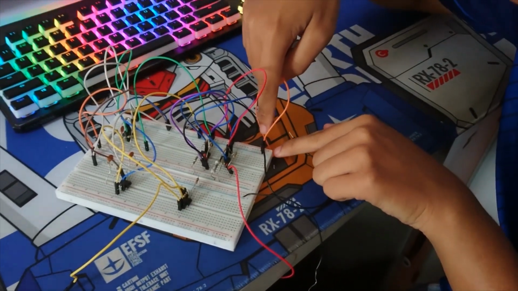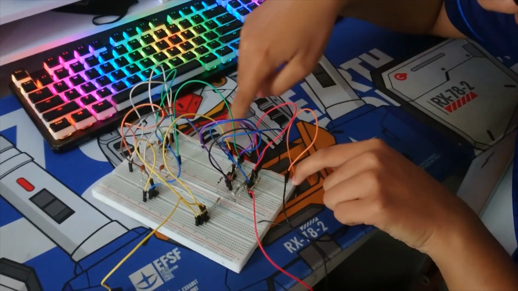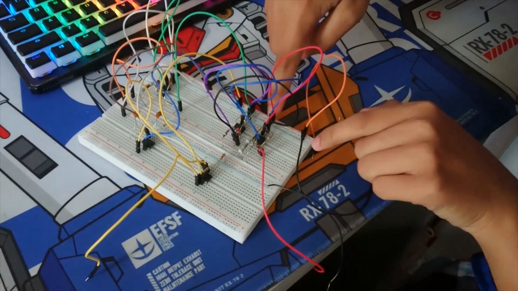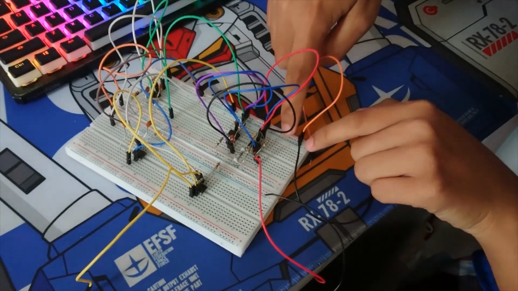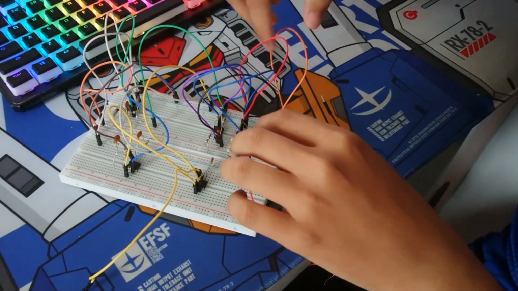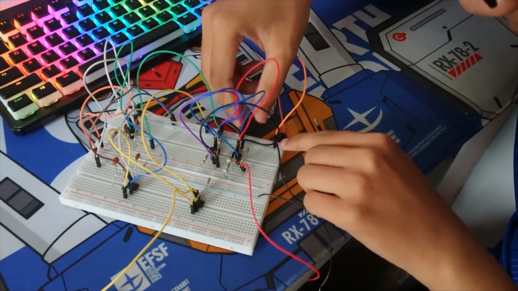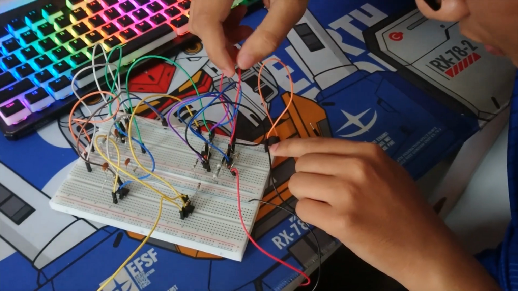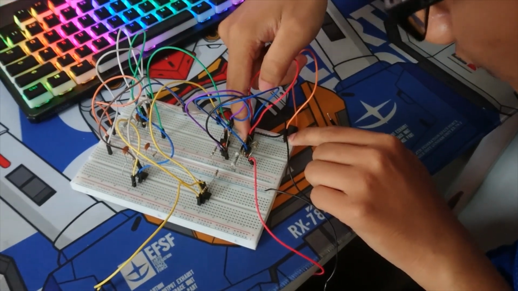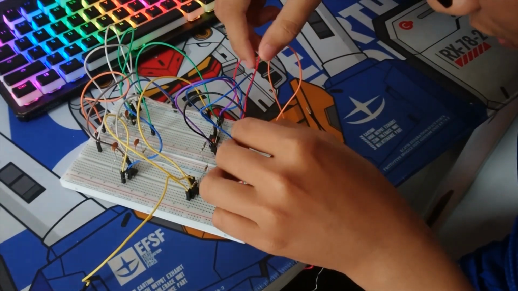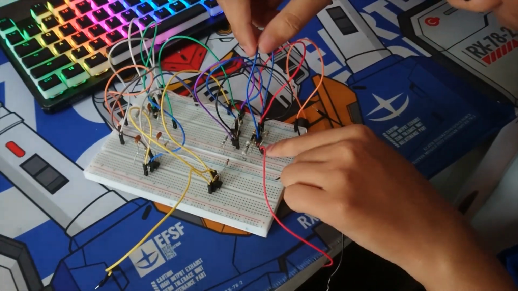The red line is the connection for positive VCC, and the blue line is negative VCC. As you can see, on each IC the positive VCC is connected to pin number 7, and negative VCC is connected to pin number 4.